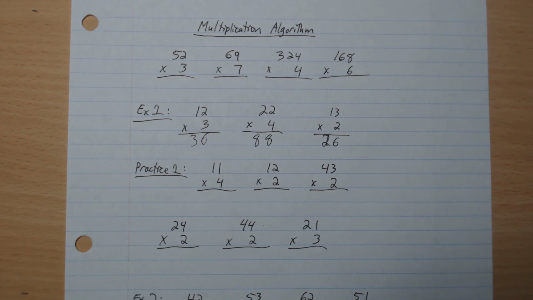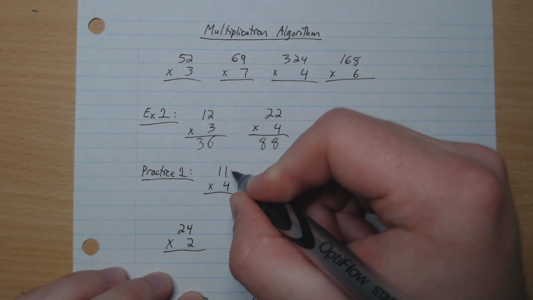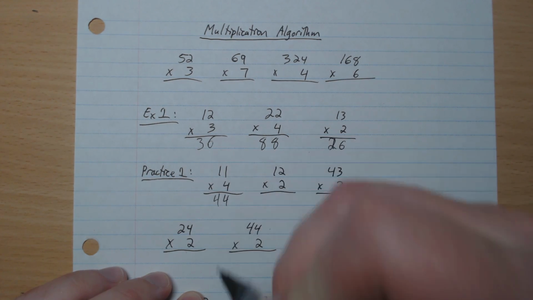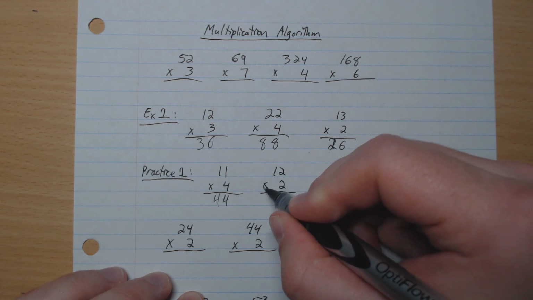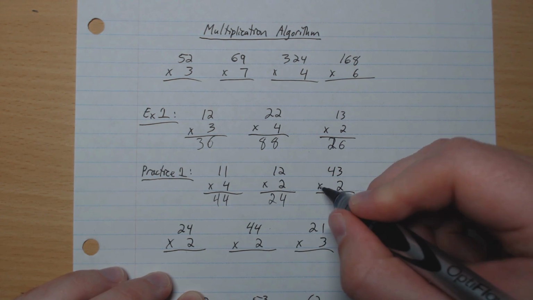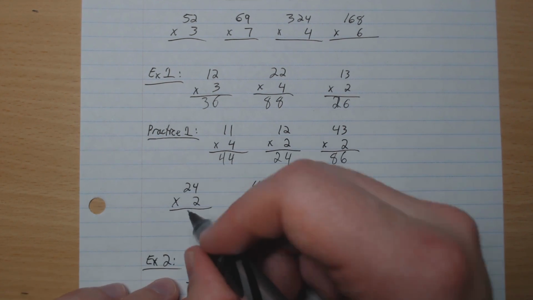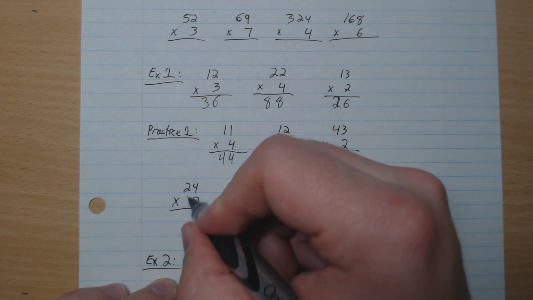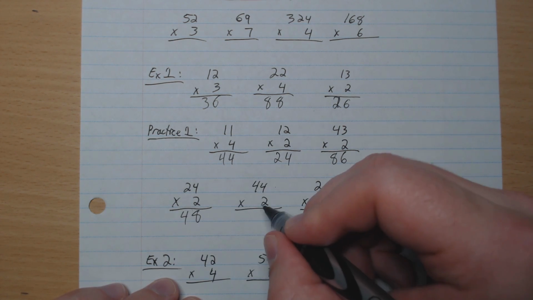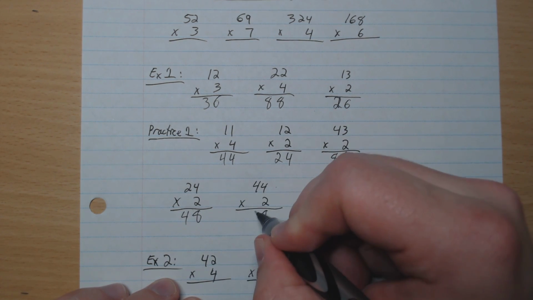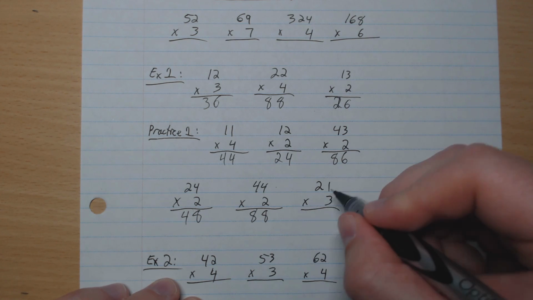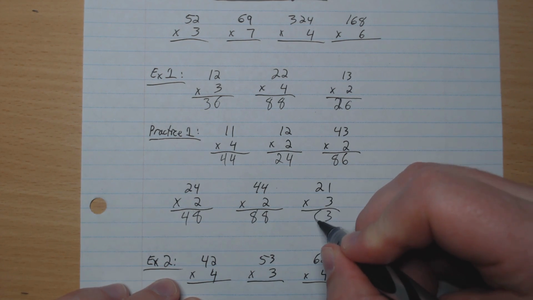Okay, so go ahead and pause the video and perform these multiplications on your own. Okay, and we're back. 4 times 1, 4. 2 times 2, 4. 2 times 1, 2. 2 times 3, 6. 2 times 4, 8. 2 times 4, 8. 2 times 2, 4. 2 times 4, 8. 3 times 1, 3. 3 times 2, 6.